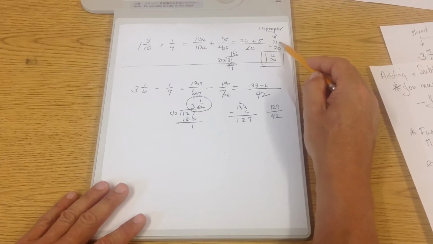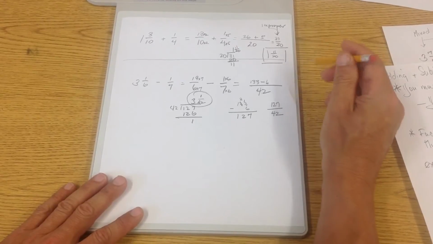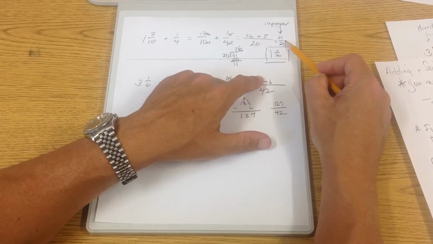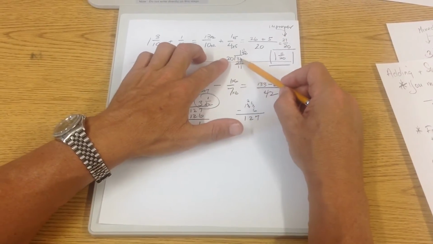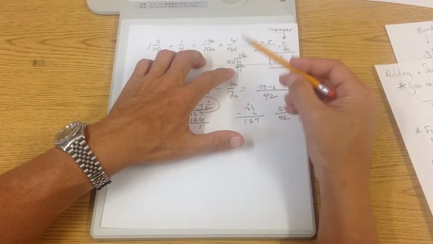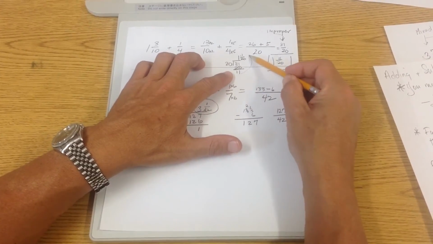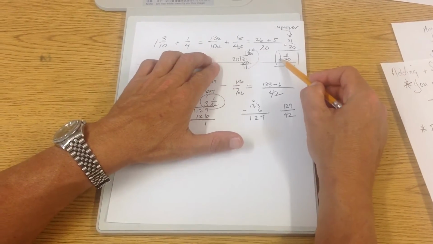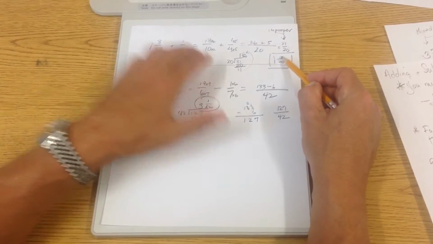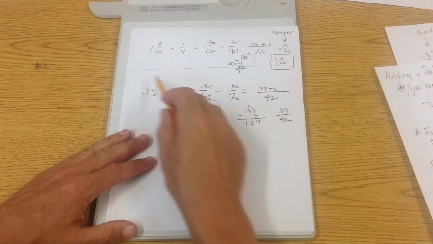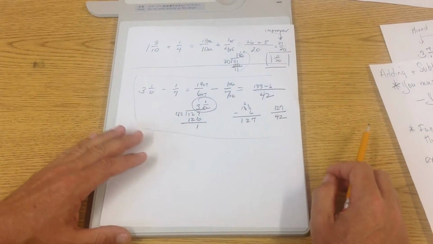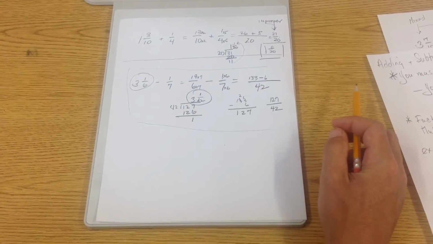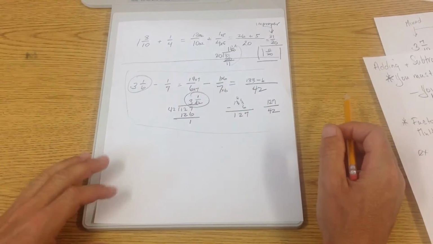26 plus 5 is 31. Keep the 20 on the denominator. At this point, my answer is an improper fraction. I must divide. 20 goes into 31 one time. 11 becomes the remainder. That becomes my numerator, 11/20. Let's check. 20 times 1 is 20, plus 11 is 31 over 20. And subtraction will end up to be the exact same thing. Just turn this particular mixed number into an improper fraction.